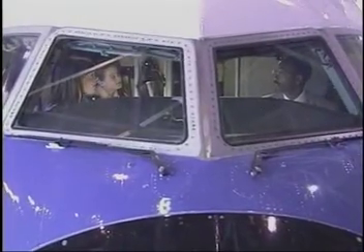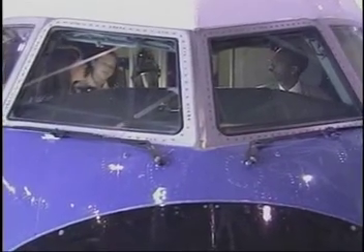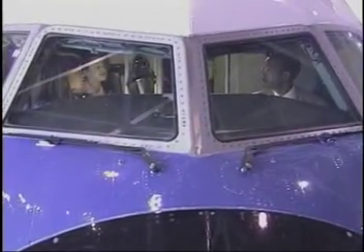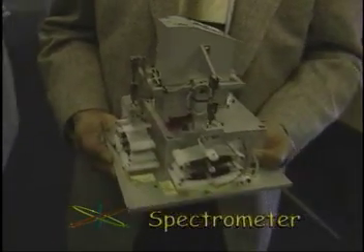Do you fly this plane? No, I don't fly the plane. We use this plane to conduct research. In particular, we use light to study the atmosphere. What's that? This is a spectrometer. Let's go in the back and I'll tell you a little bit more about it. This is a spectrometer. It collects light and sorts it by wavelength.